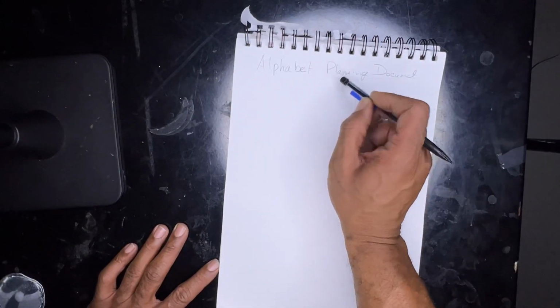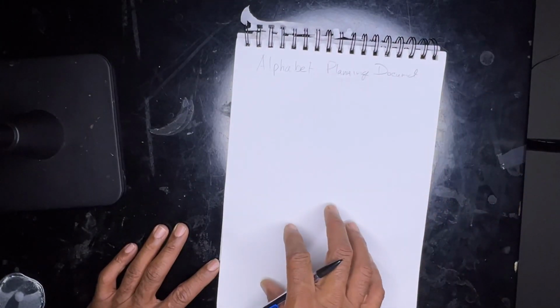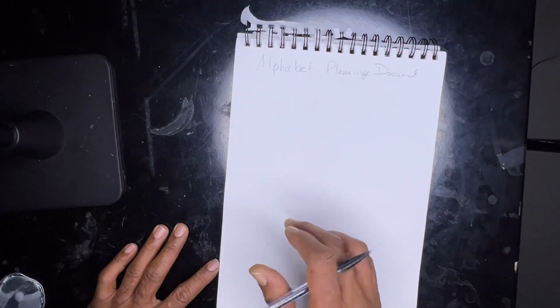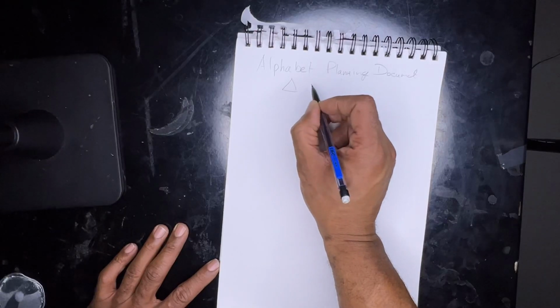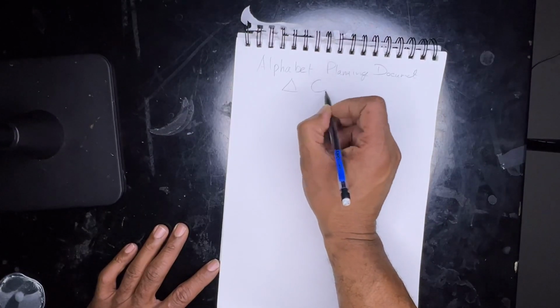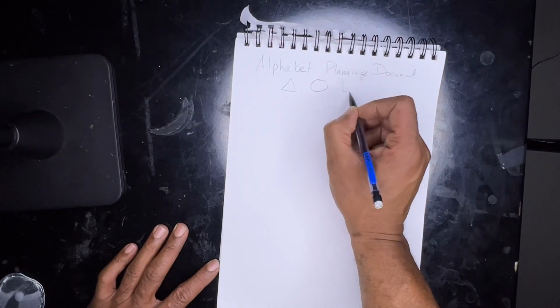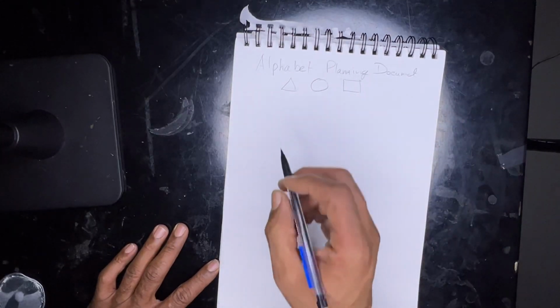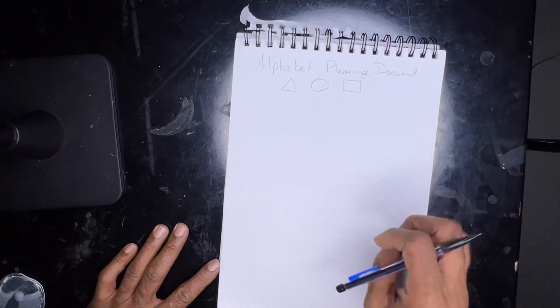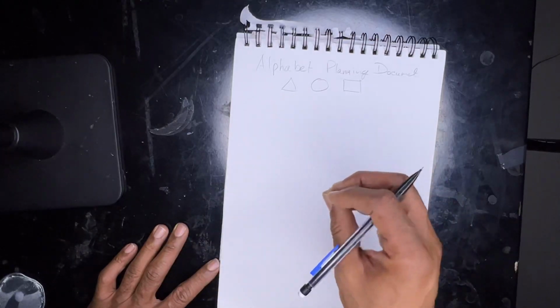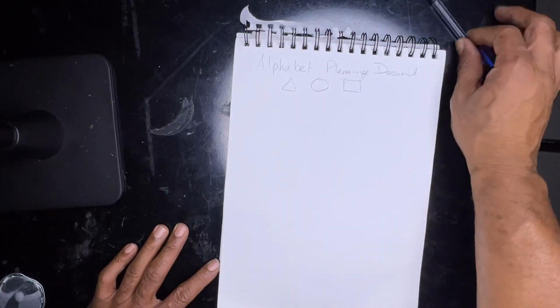So what we're going to do is plan out how we're going to design our shapes using Gestalt principles. And under this, let's create our 3 base shapes that we will focus on: a triangle, a circle, and a square. Next, we write out our alphabet. Now, write the alphabet in your natural handwriting. It should not look exactly like mine. It should look like how your handwriting is.